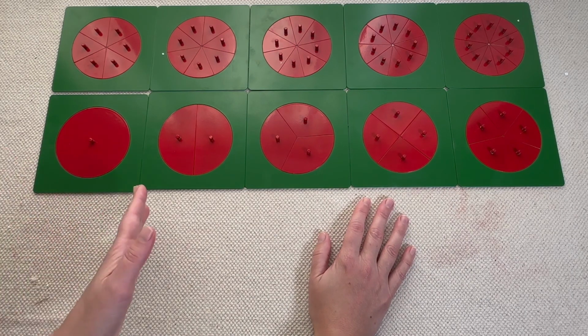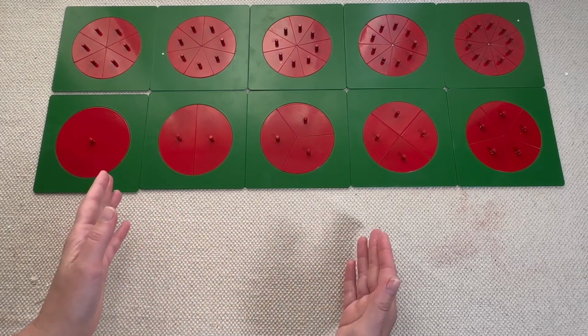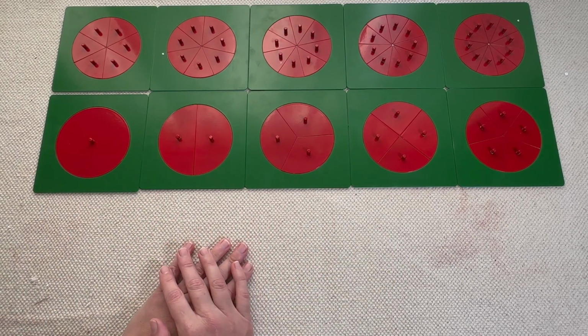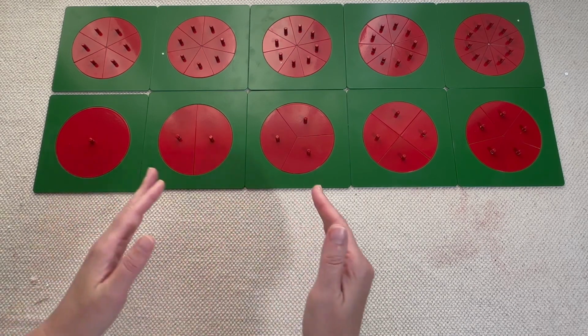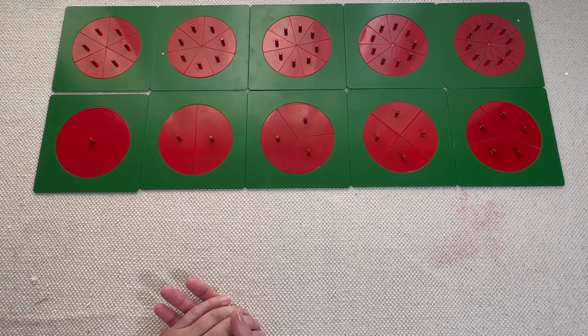So you can sit with the child or you can sit at a distance. It depends on how much help or support the student needs. And you can very simply say, can you bring me 1/3? Can you bring me the family of the fifths? Can you bring me 1/2? Can you bring me 2/6? And so you want to go through this at whatever speed the child is comfortable with.